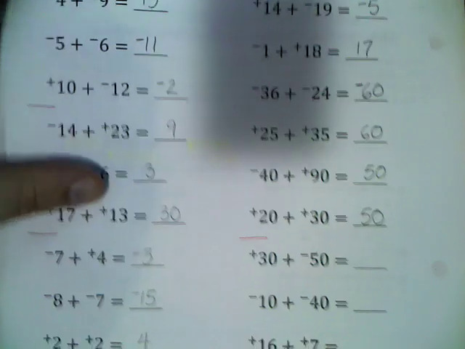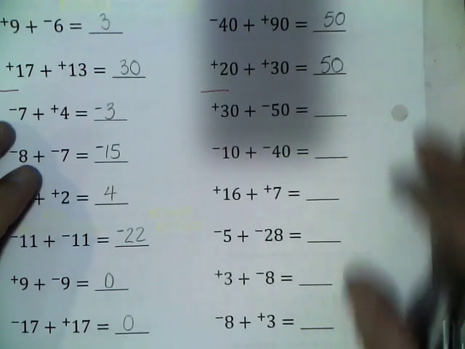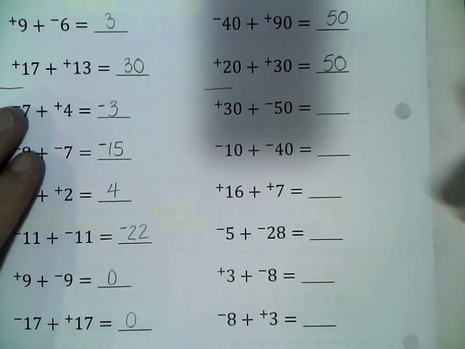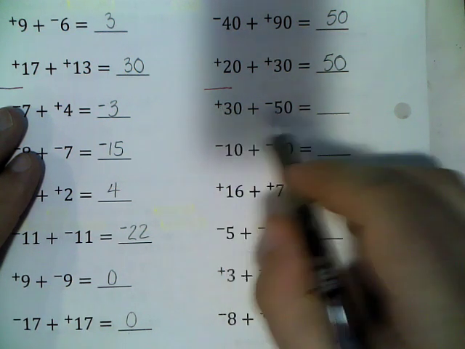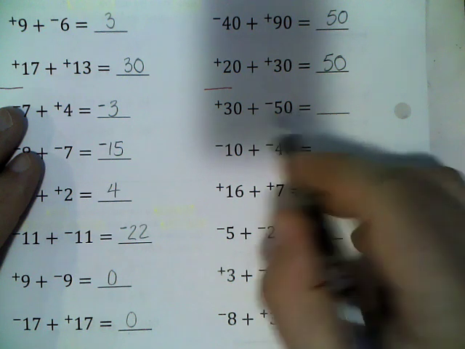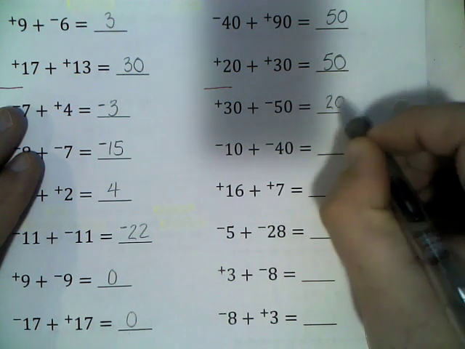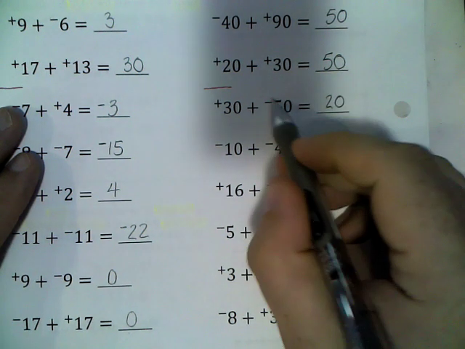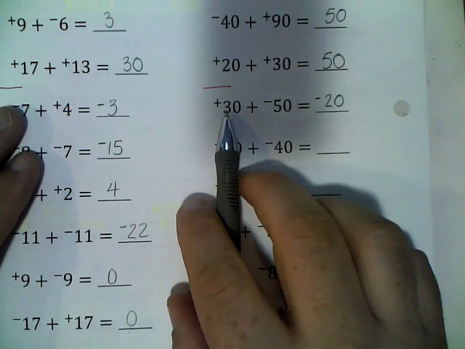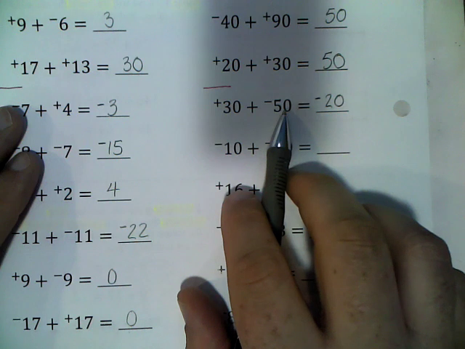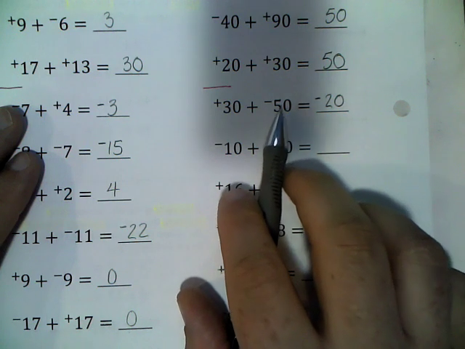All right, and we're going to do likewise now with the last 6 examples. So go ahead and do those and pause the video. All right, let's take a look now. So positive 30 plus negative 50, different signs, means we're going to subtract. So 50 minus 30 is 20. The big guy is negative, so it'll be a negative 20. So if you take 30 steps to the right, but then you come back 50 steps to the left, well, you're going to go past 0 and be back on the left. 20 steps on the left.